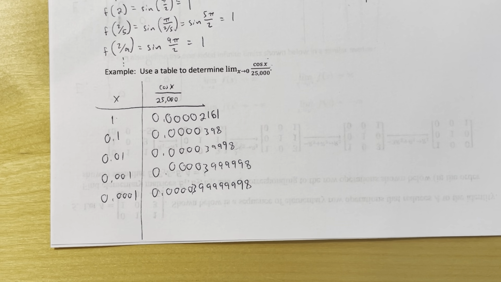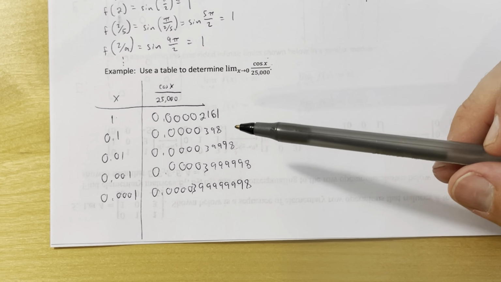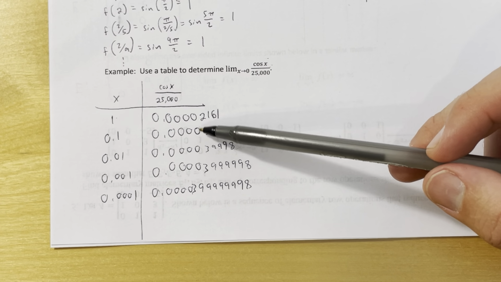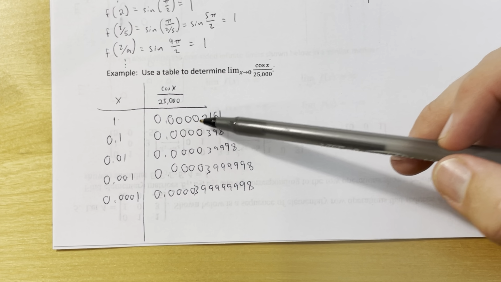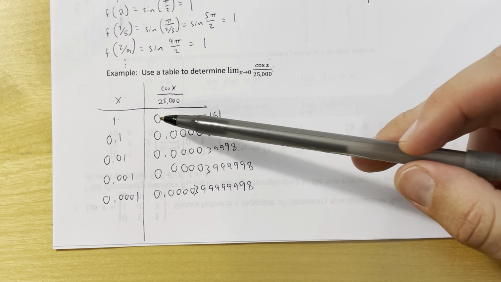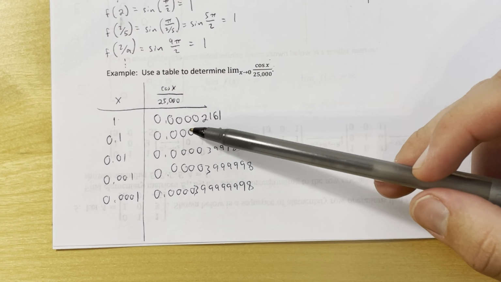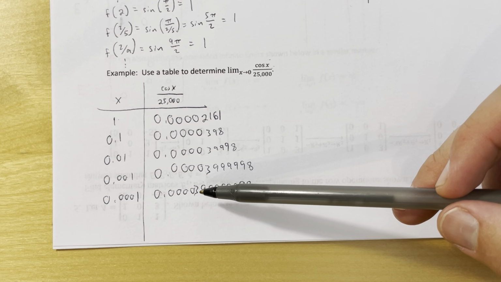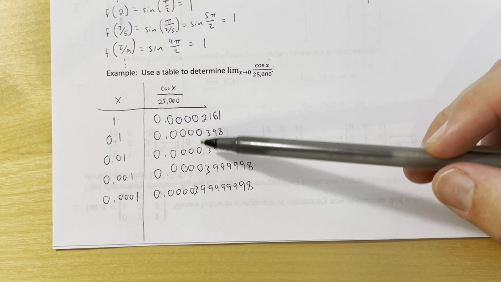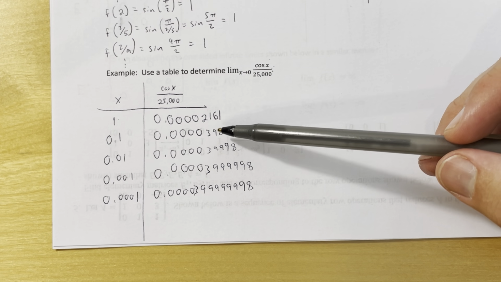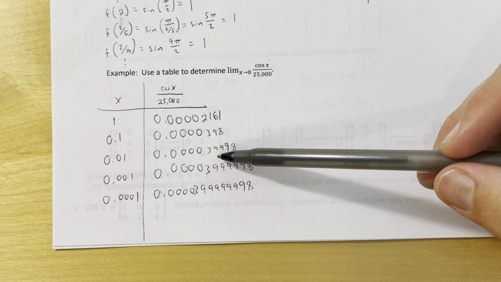to this limit. And at first glance, you might look at this and think these are all really, really small numbers. You know, they all have 4 zeros before we get a non-zero digit after that decimal point. When you see really small numbers like this, it's sometimes tempting to say, I think that limit is 0. It appears to be approaching 0. But if you look more closely, that's not really what appears to be happening.